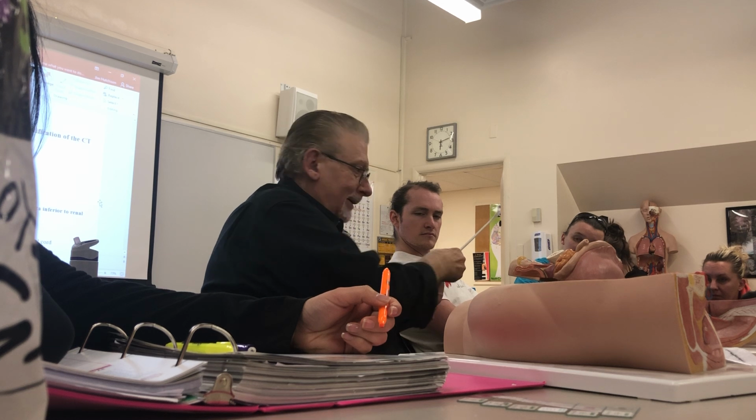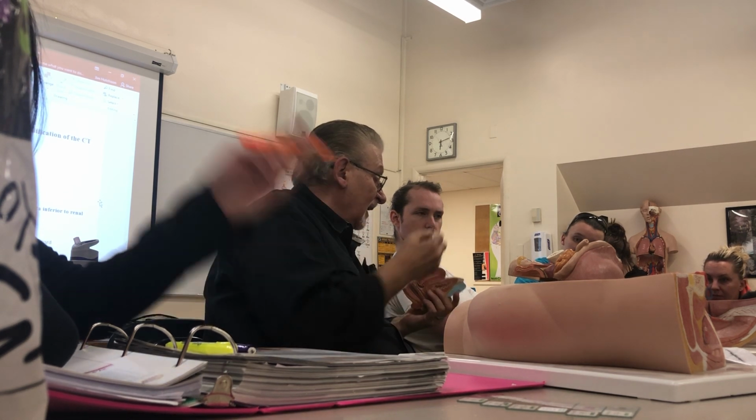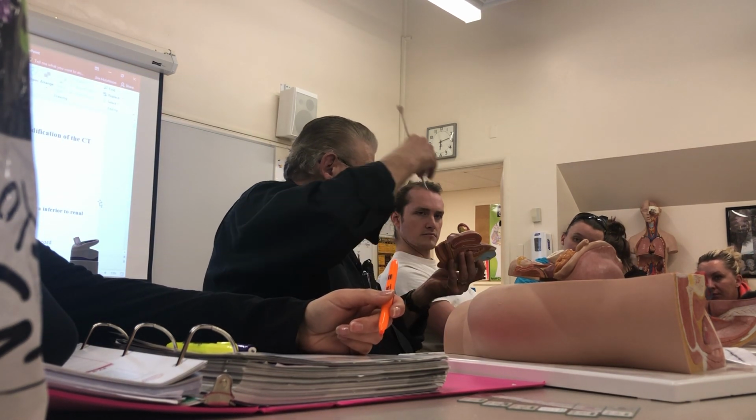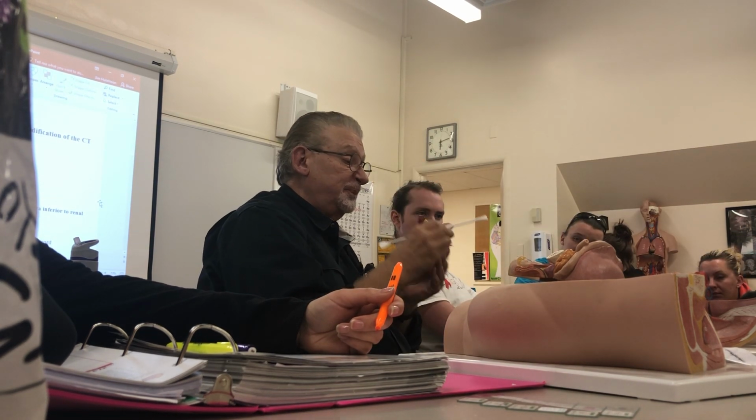It's just not as pronounced. If I were able to separate that, it would be a little bigger. This is all covered with visceral peritoneum, which covers and makes the broad ligament, like I tried to explain with this model.